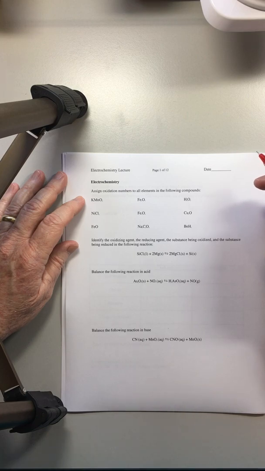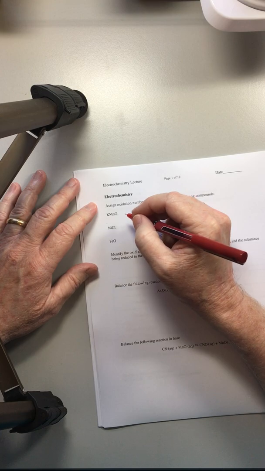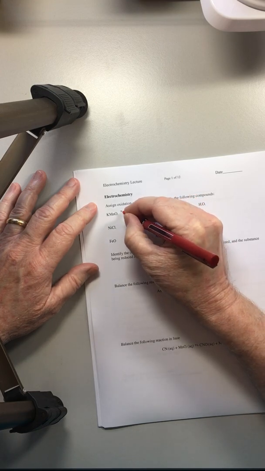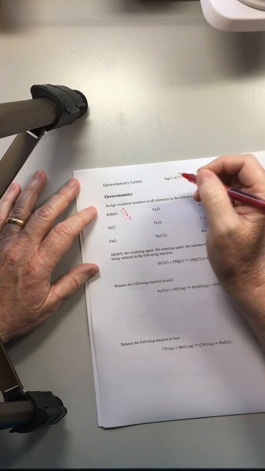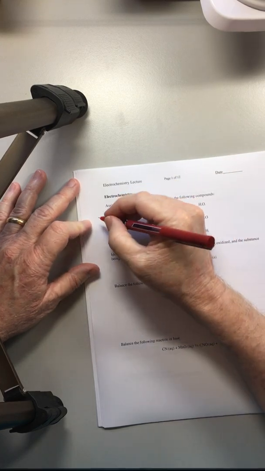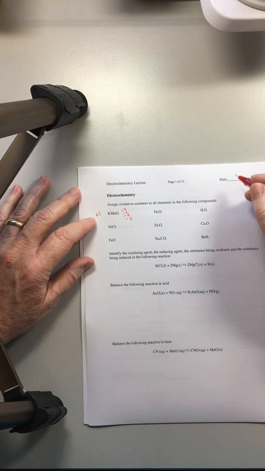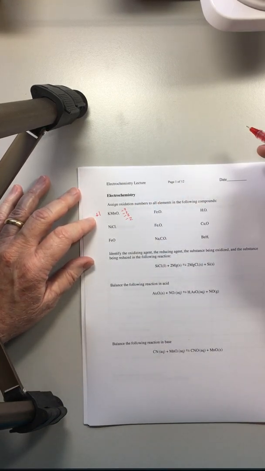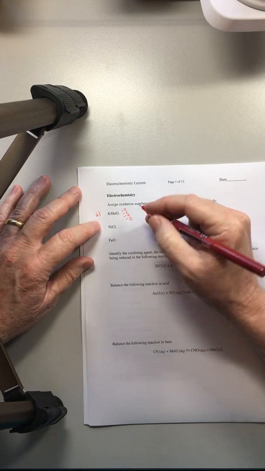All right, welcome back. Hope you were pretty successful here. So let's start with KMnO4. We know that the oxygens are -2, and I write it 4 times because there's 4 oxygens. And potassium is a +1 because it's in group number 1. The oxygen -2 is one of those rules that we just have. So I have 8 negatives and 1 positive.